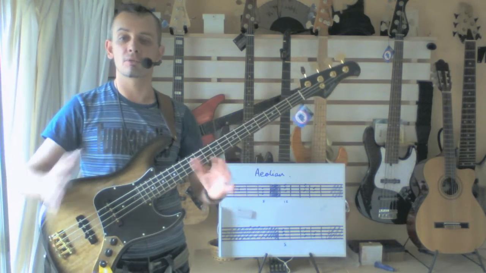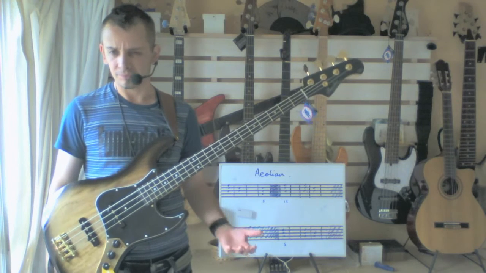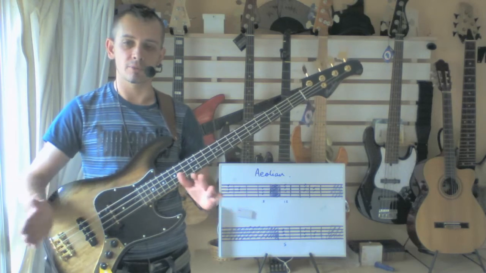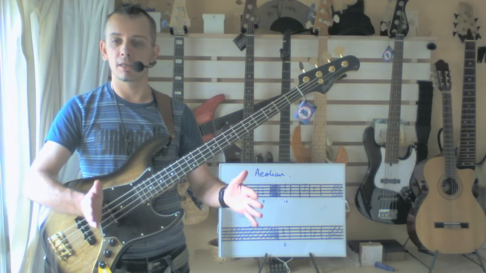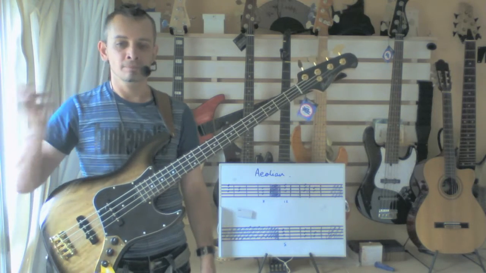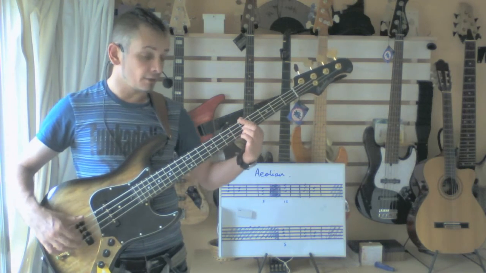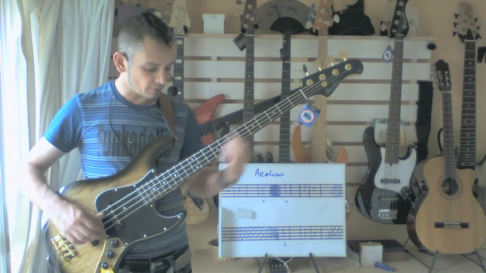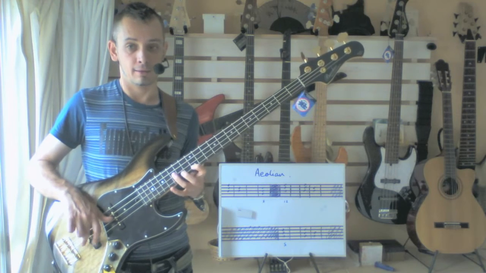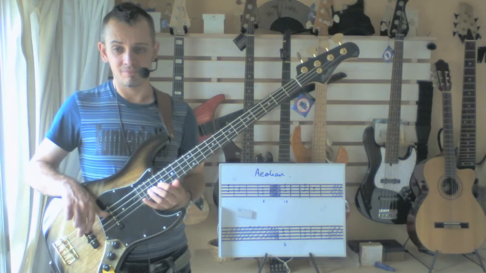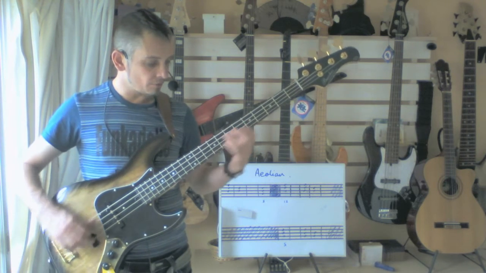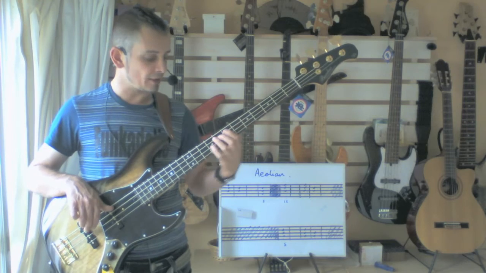But this is why it's called the relative minor, because it's the same key but just from a minor point of view. And we all know that a minor key sounds a bit darker and sadder than a major key. And the property of the Aeolian mode is just natural minor. It's just a very plain sounding minor scale, whereas the Phrygian mode was more Spanish.